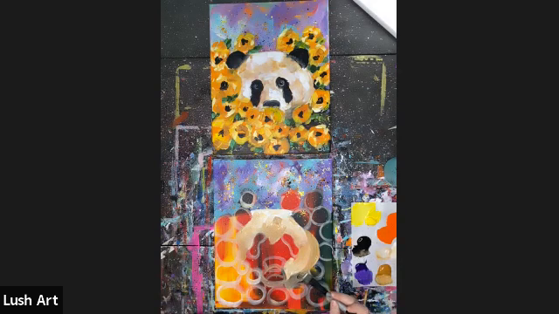A little bit more black to that. And that's just kind of like his undercarriage, his neck kind of area that's poking through. That's a little too gray, so I'm going to wipe off my brush. I don't want quite that dark and gray in there.